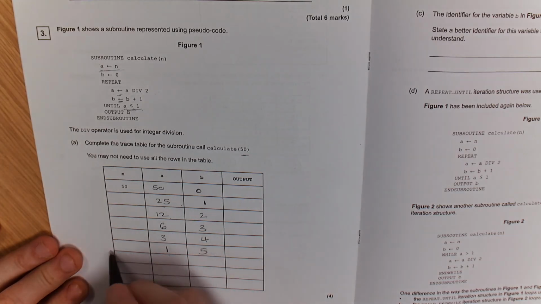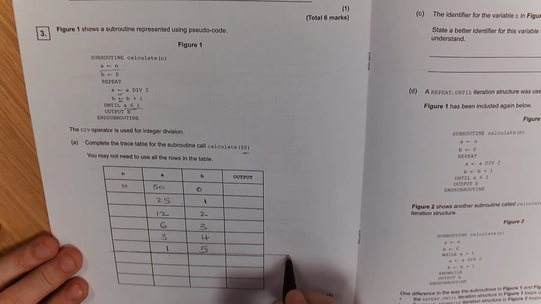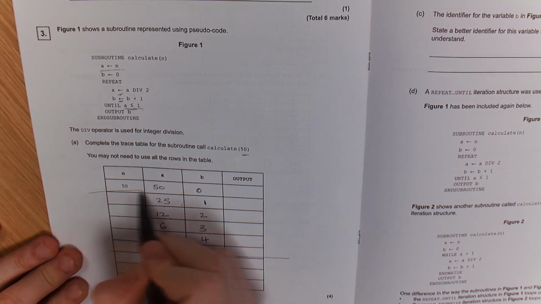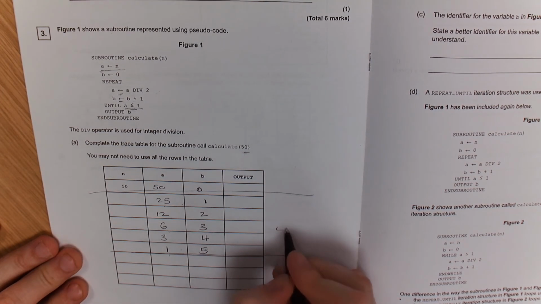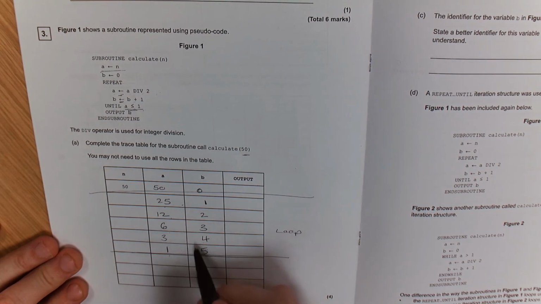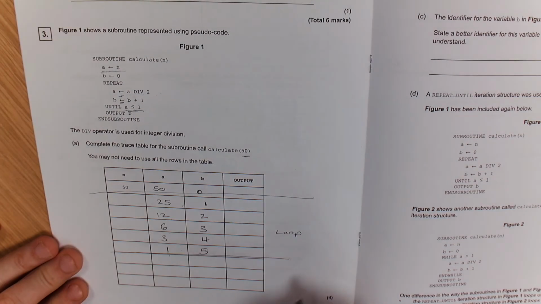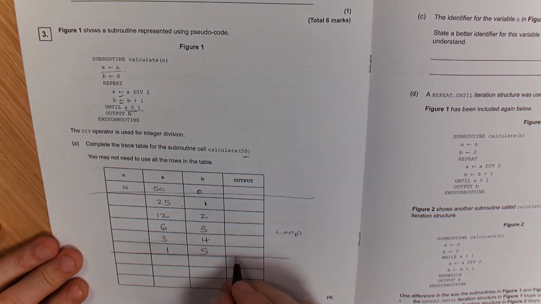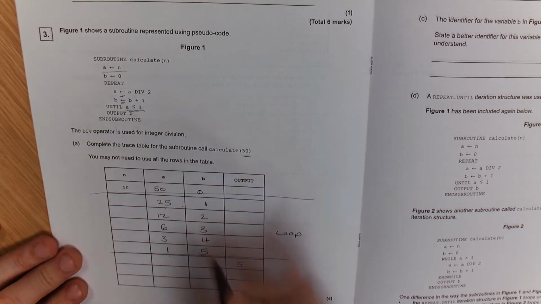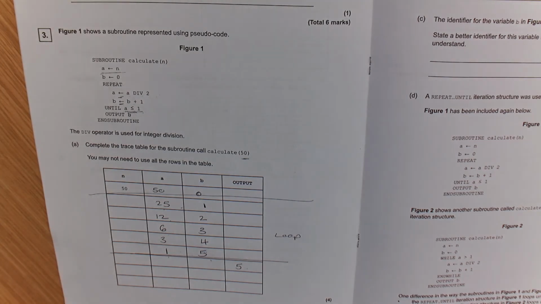Generally speaking, what I like to do is when I come out of the loop, anything inside of the loop, I try and keep together in a loop, iterating, and then I put the output on a new line, all right? So what would the output be? 5. Output of B. All right?